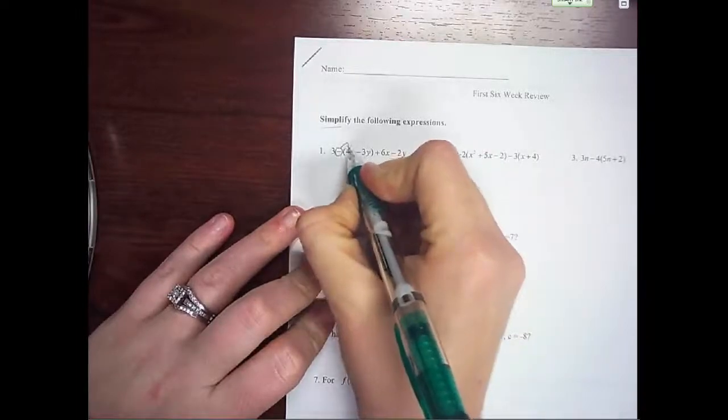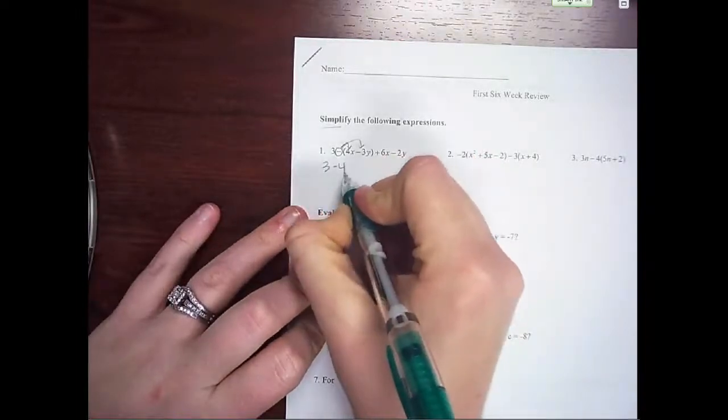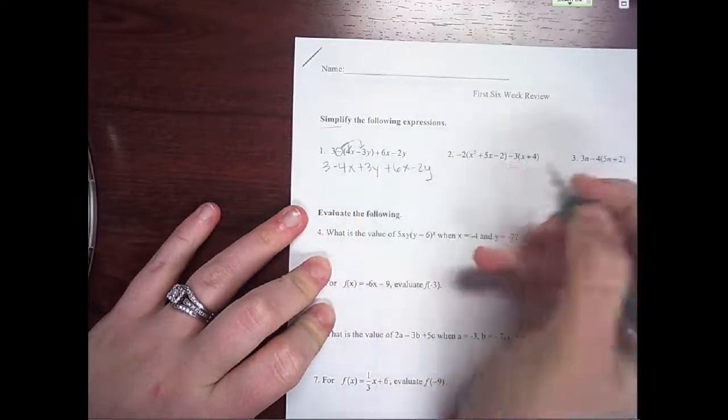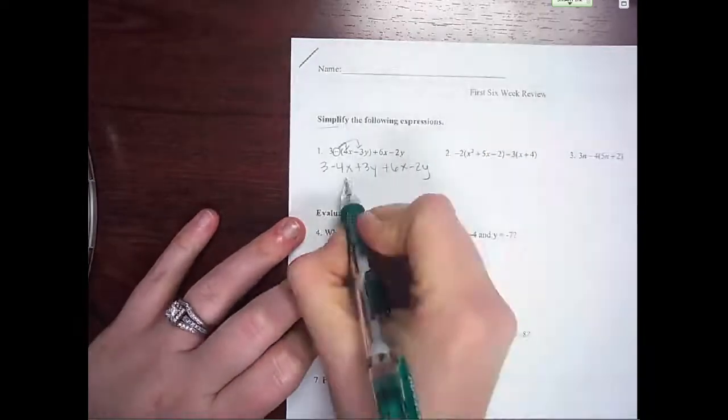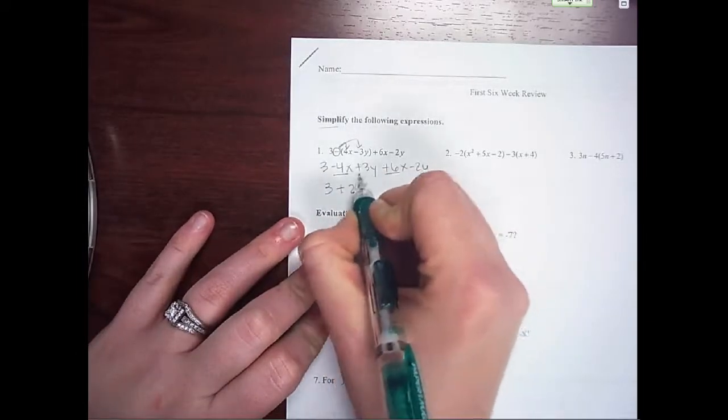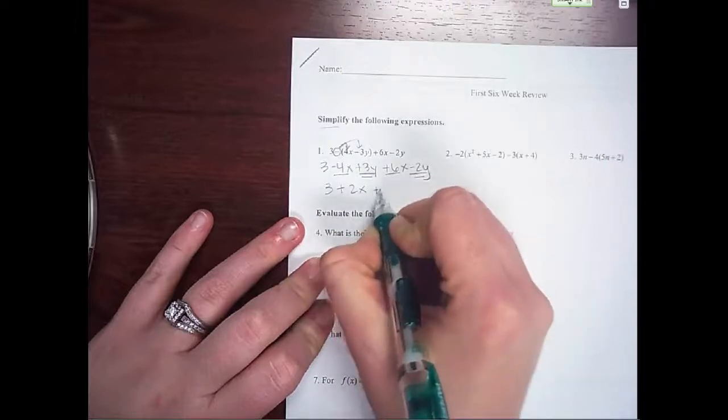Okay, here we're just simplifying. So I need to distribute the negative here. 3 minus 4x plus 3y plus 6x minus 2y. You're just combining like terms. Okay, so minus 4x plus 6x becomes minus 2x. Then a 3y minus a 2y is a positive y.